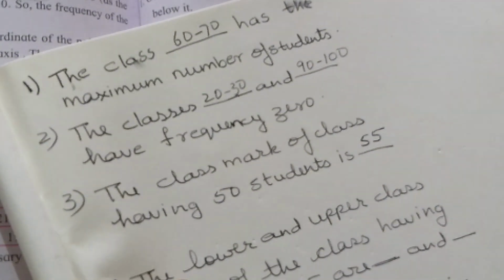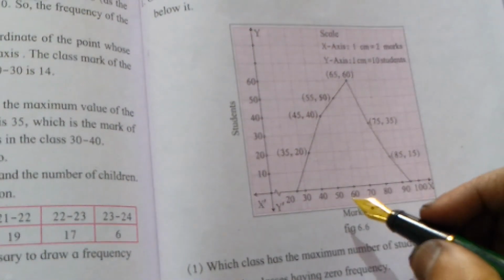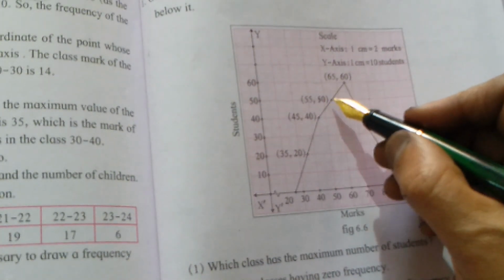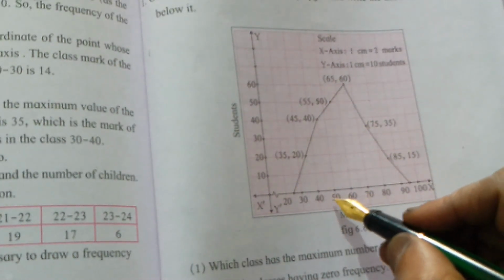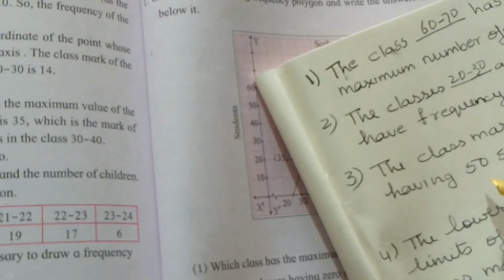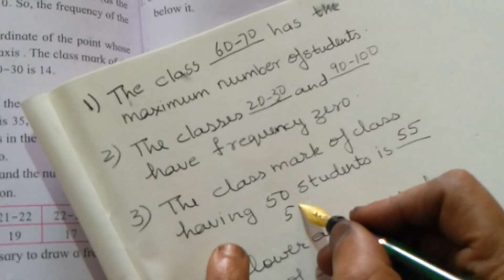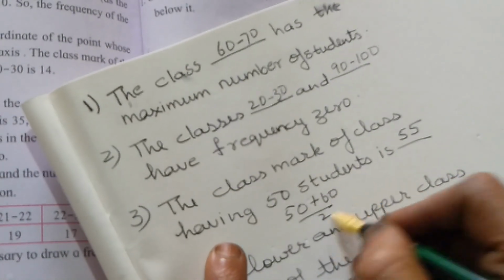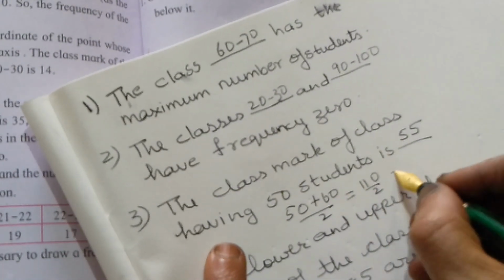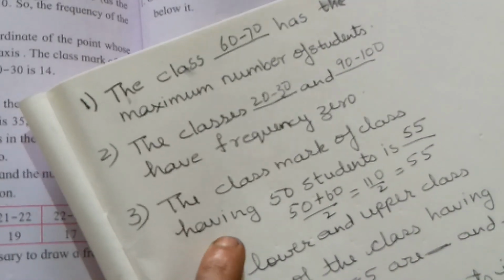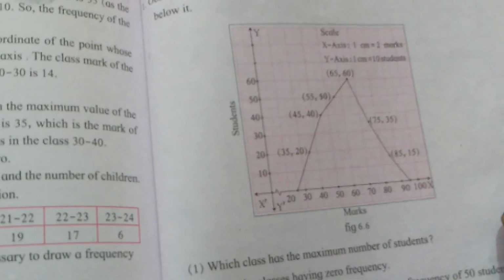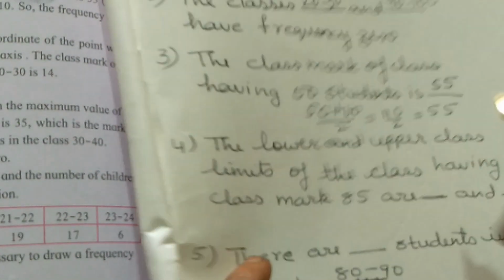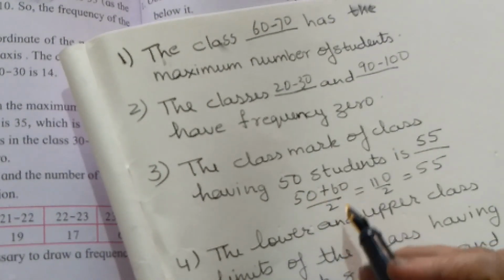We can also find out the class mark this way. 50 students, over here it is the point, so 50 students come between 50 and 60. The class is what? 50 and 60. So if you add them, you get 50 plus 60 upon 2, that is 110 upon 2, that is 55. Or you can observe directly from the graph and write it down. You have to add the lower class limit and the upper class limit, and then divide by 2, and you get the class mark.